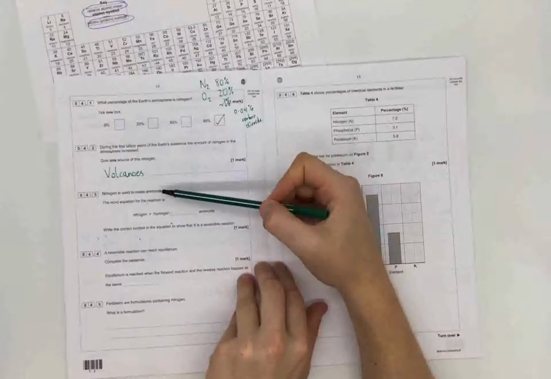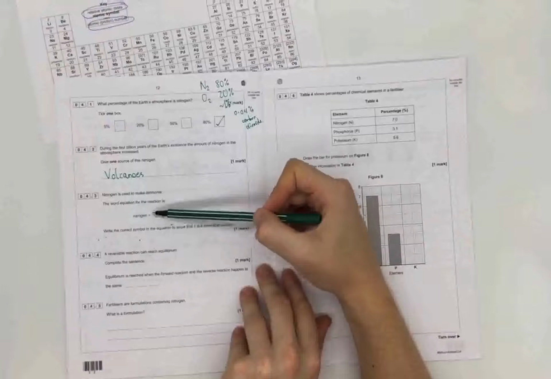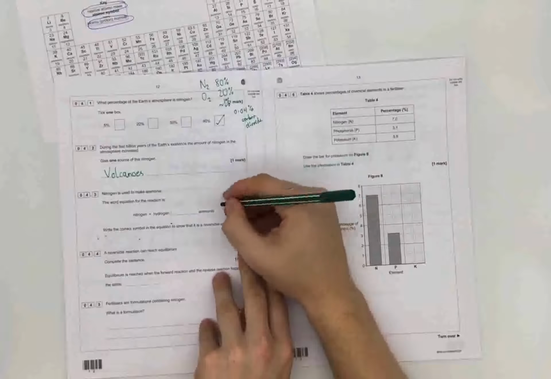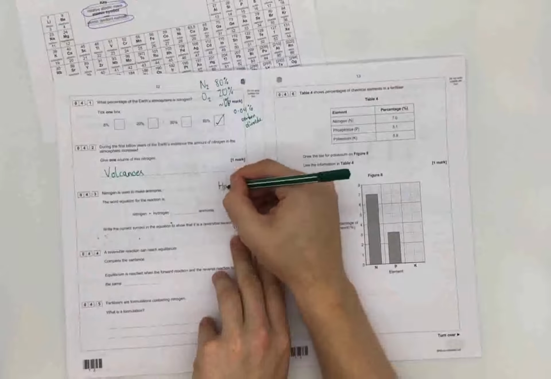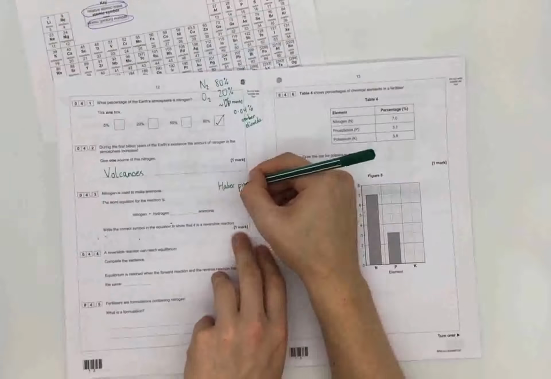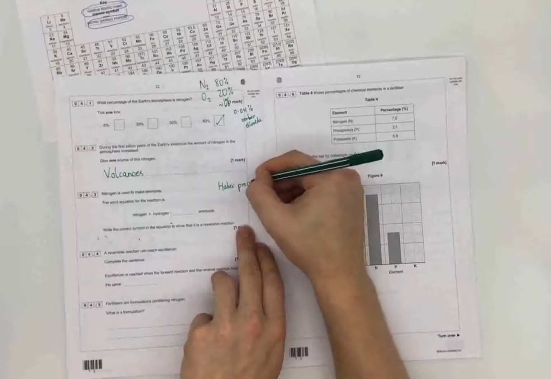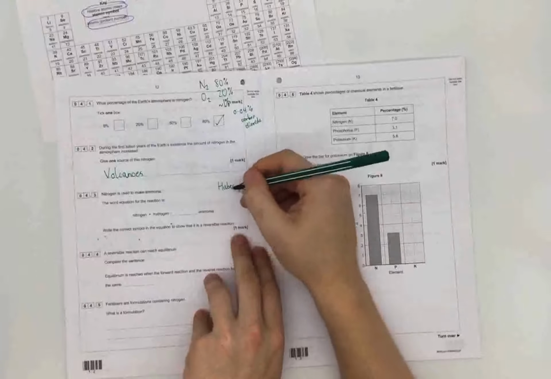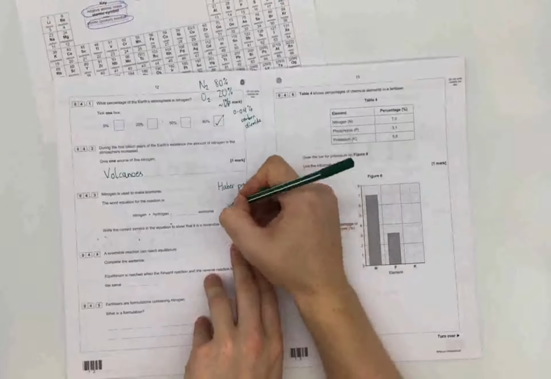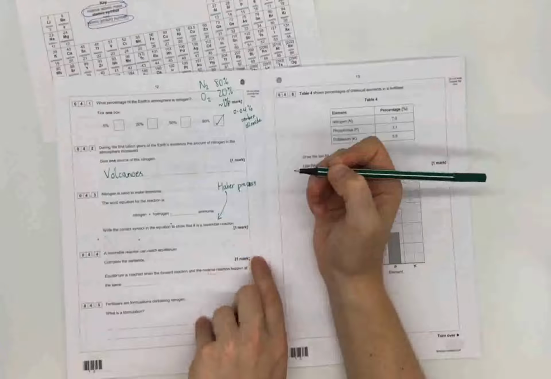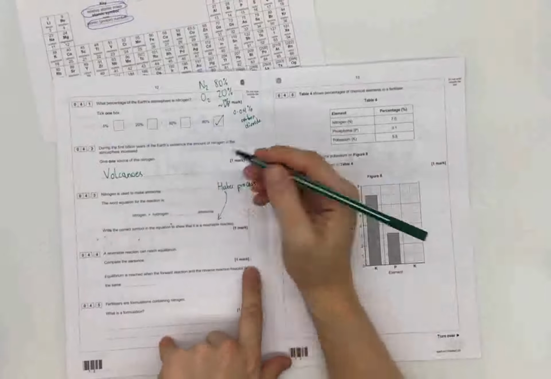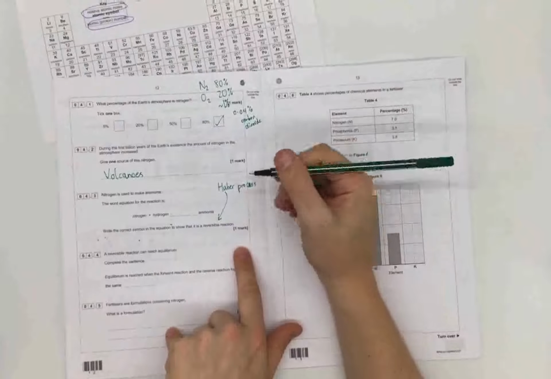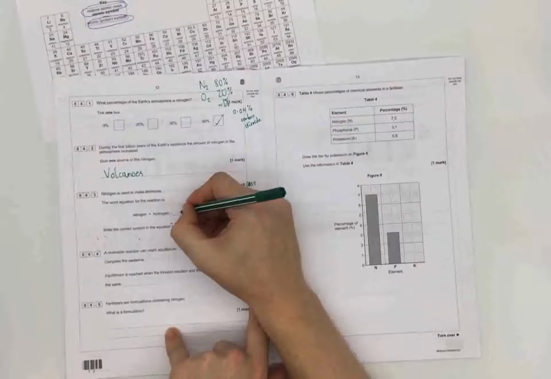Nitrogen is used to make ammonia. The word equation for this reaction is nitrogen plus hydrogen, ammonia. Now, this is hinting at what we call the Haber process. You don't need to go into too much detail, especially at foundation level, about what the Haber process is. But it's really important because, as it says here, it is a reversible reaction. So what this is testing you on is if you remember the reversible reaction symbol. Hopefully you do, because I think it's the funkiest symbol in the whole of science.